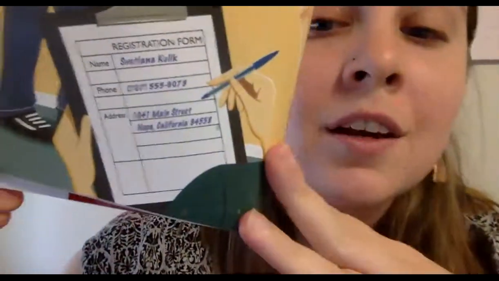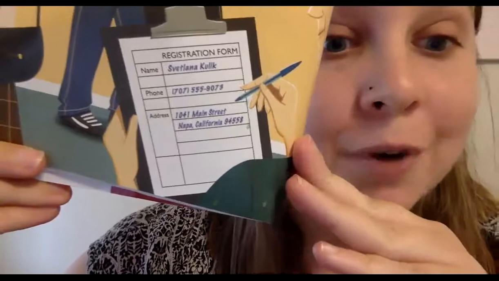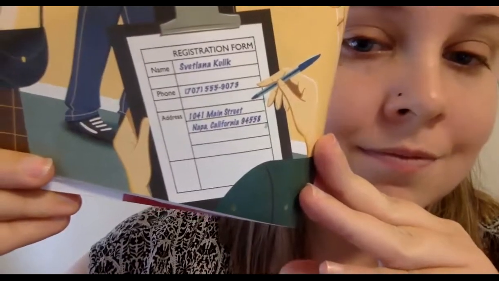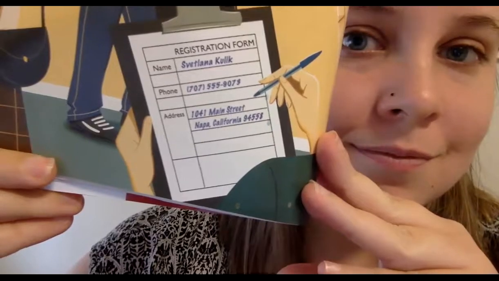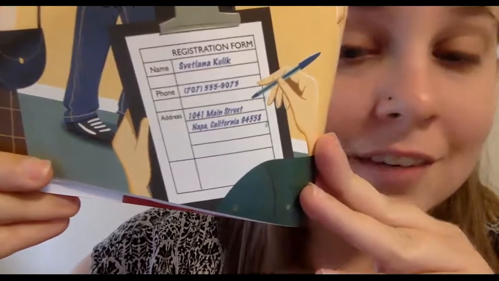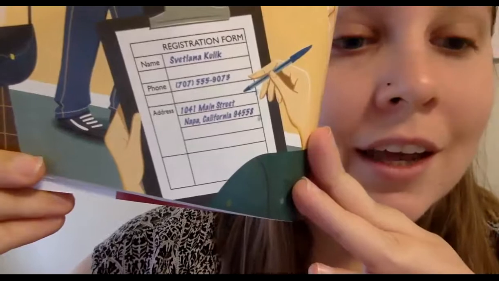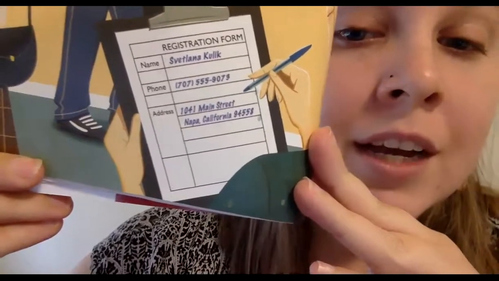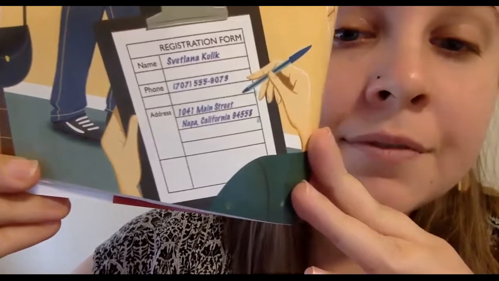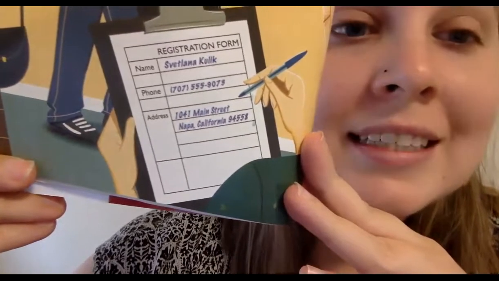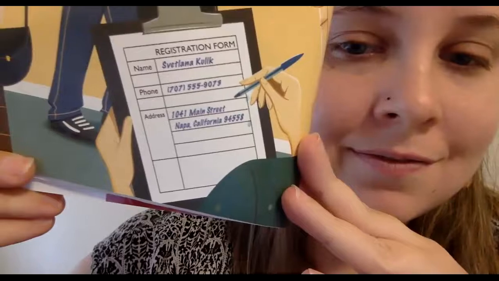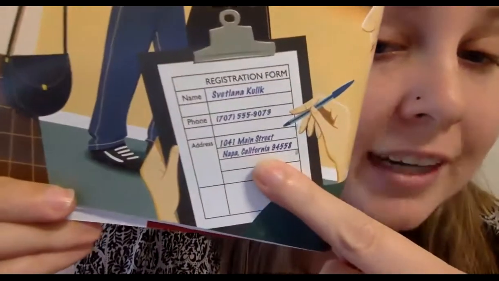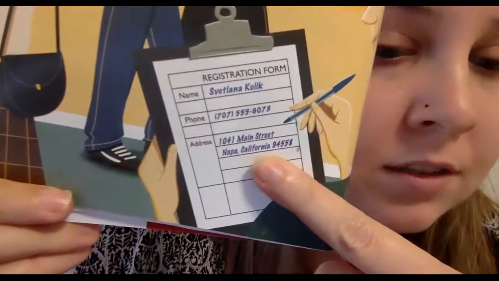Good. Then, what is the rest of her phone number? Good. So her area code, again, is 707, and her phone number is 555-9073. Good. Then we have her address.